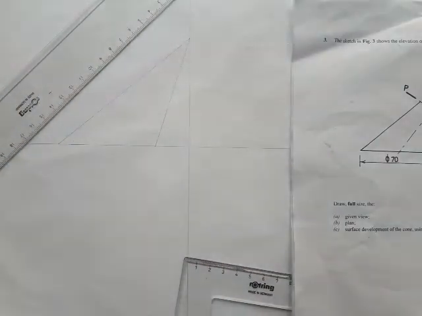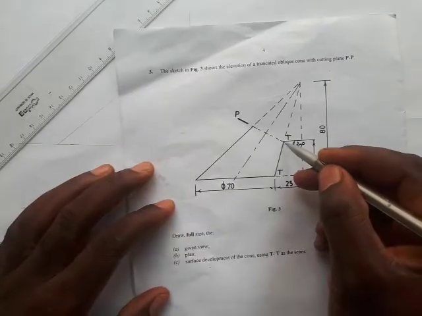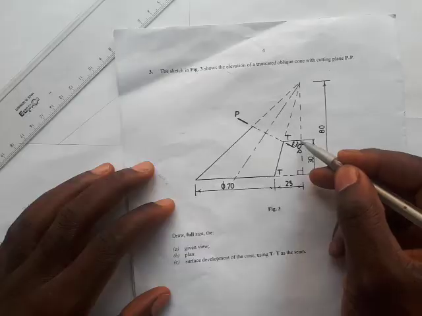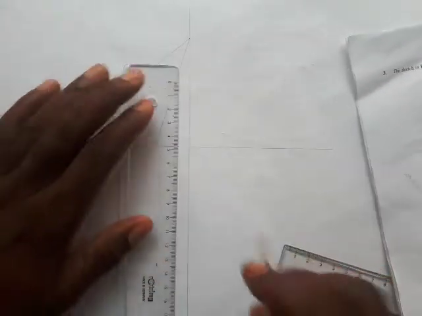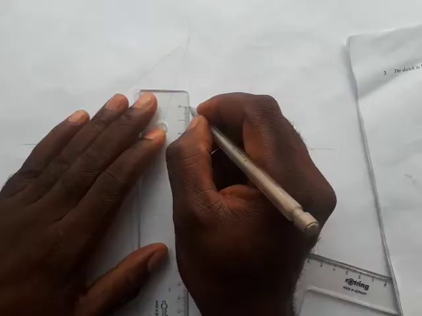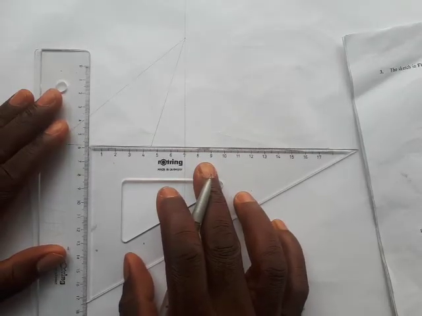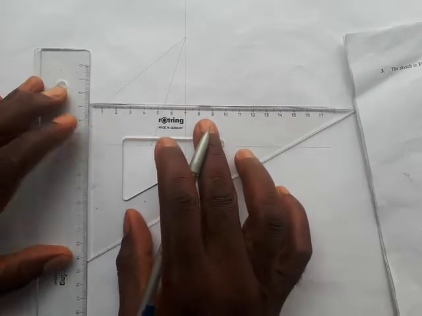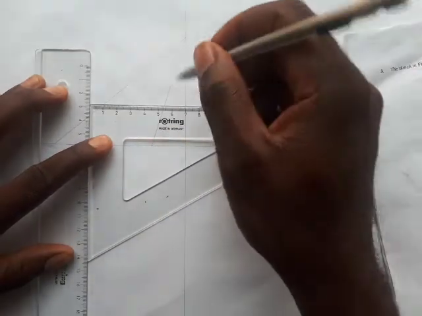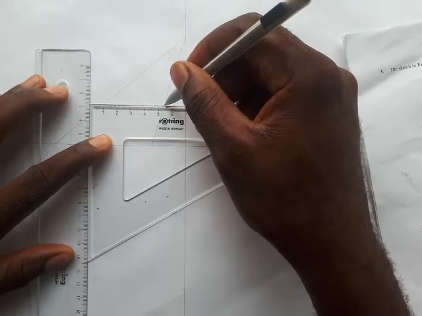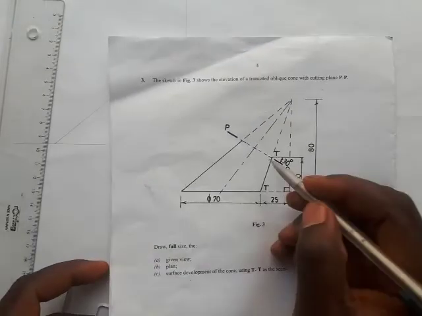Next, I'm going to locate the sectioned part. We're told that the distance here is 30. I've already measured 30 here, so this is 30 from here to here. I'm going to transfer lines, so align your set square like this, transfer lines here, and draw a thin line to touch this edge. You can extend it a little bit if you like. I'm just looking for this point which I've gotten.